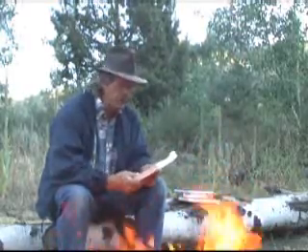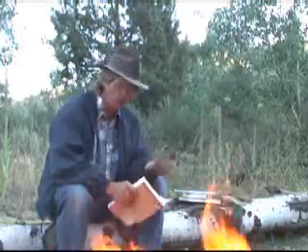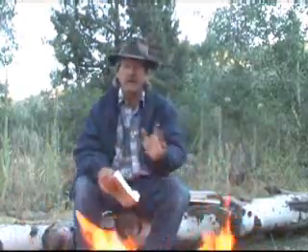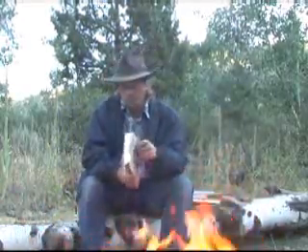Ooh, the fire's getting warm. Nice to have a campfire when you're out in the mountains.